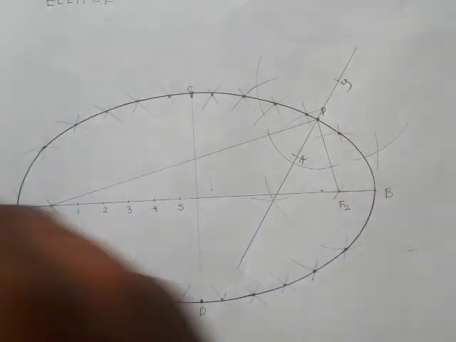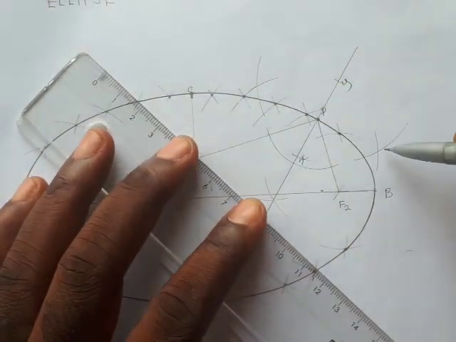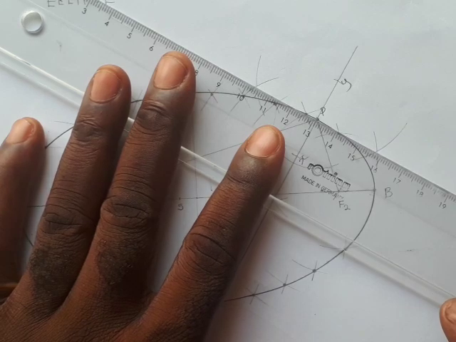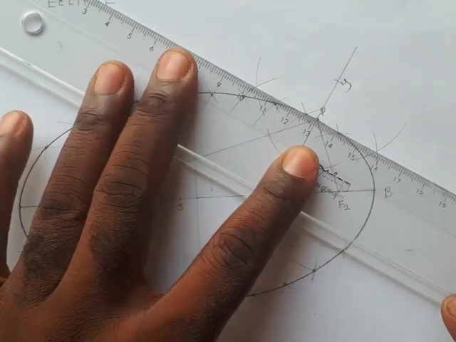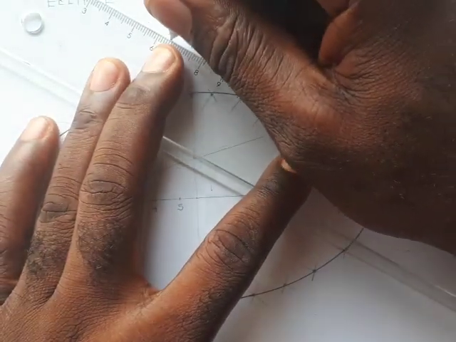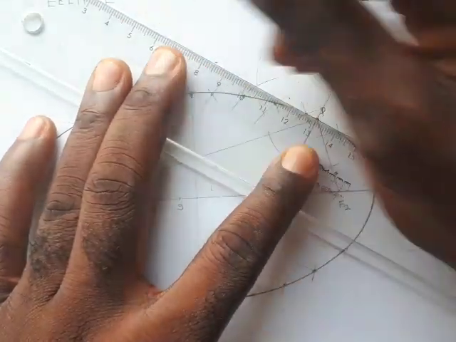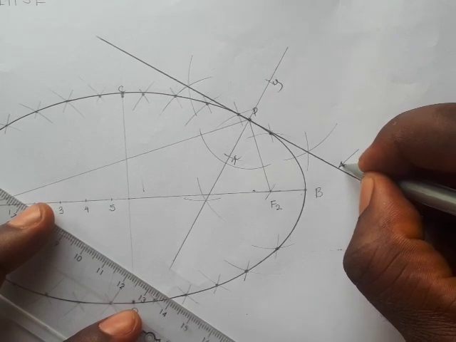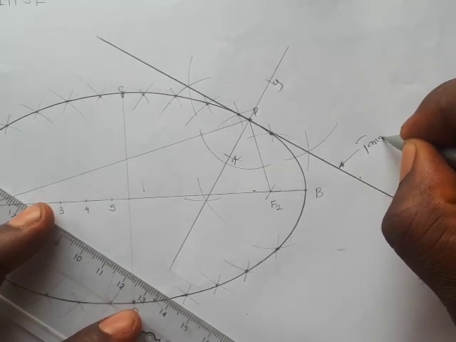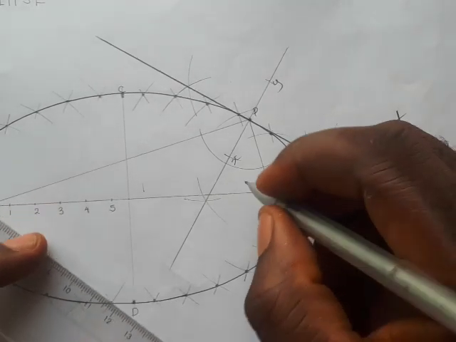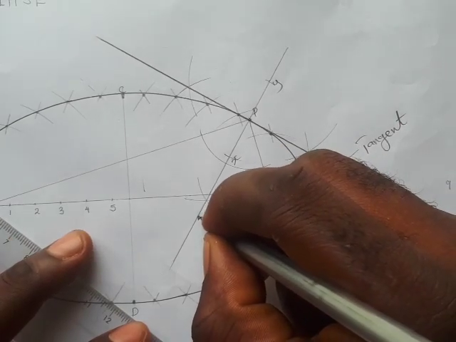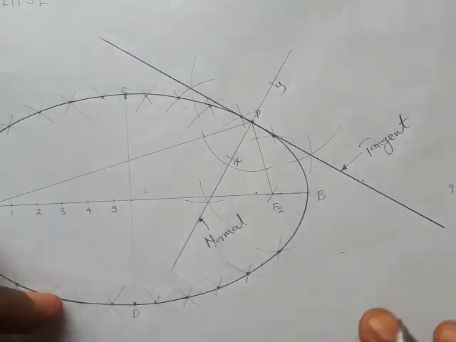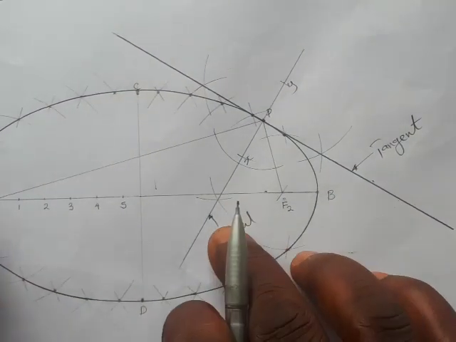Now draw a line to connect both points of intersection through the point P. Do not miss. Draw a thick line, not a thin line, a thick line. So this line here is the tangent, while this line here is the normal. So this is how to construct a tangent and a normal to an ellipse.